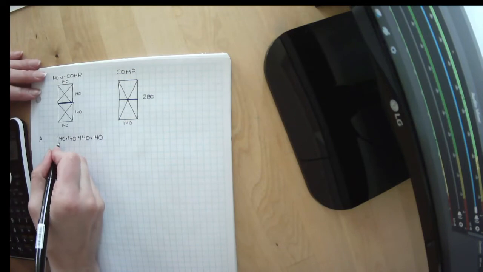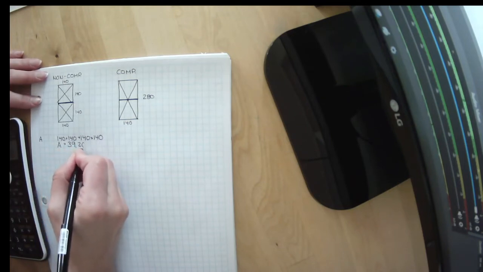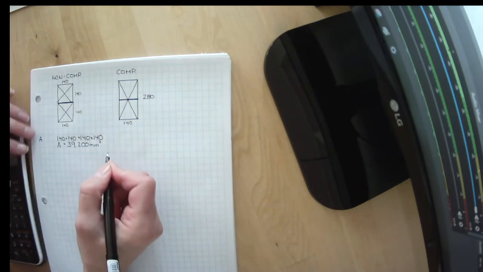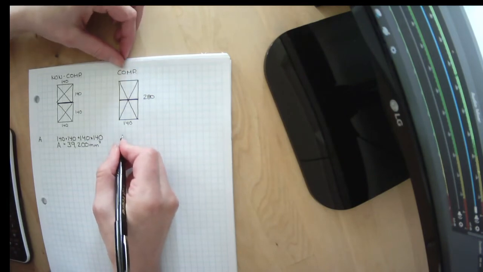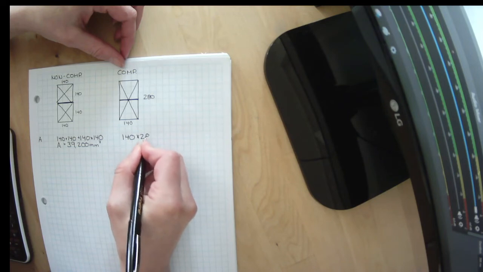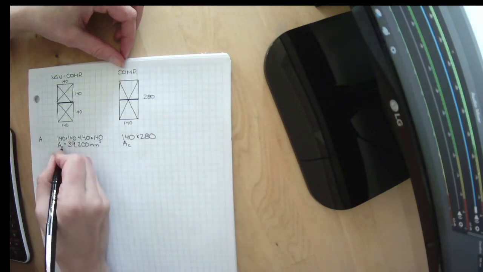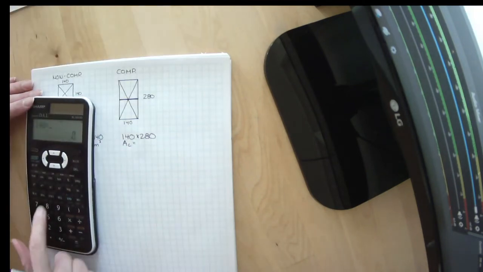We have an area equal to 39,200 millimeters squared. For composite, we have 140 by 280, or area for composite equals 140 by 280.